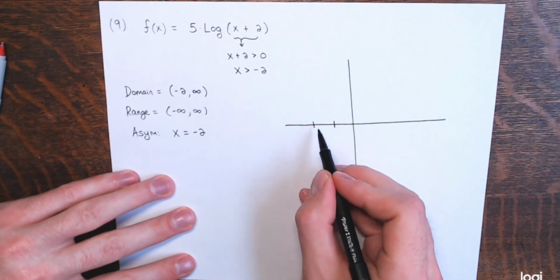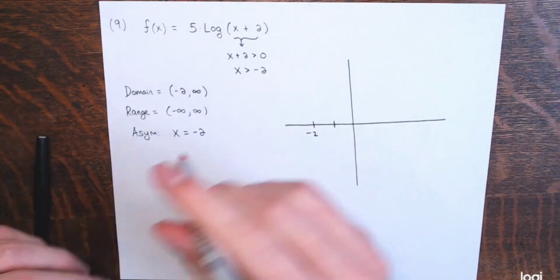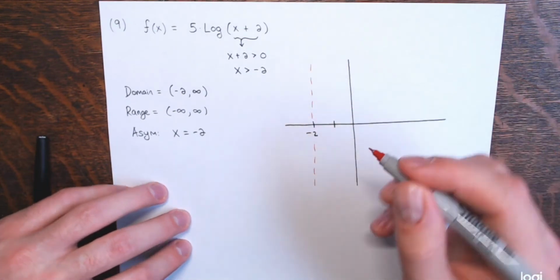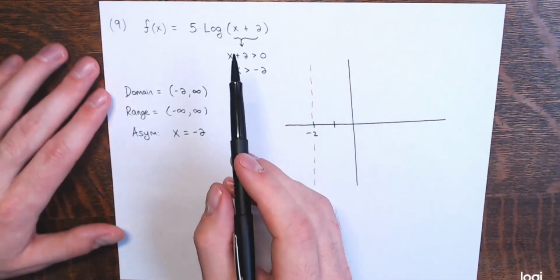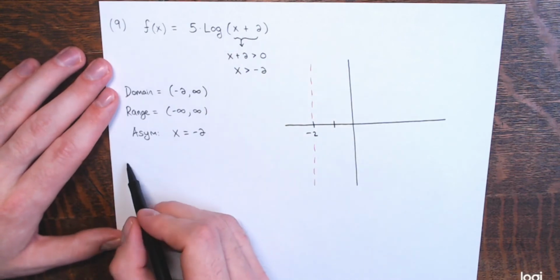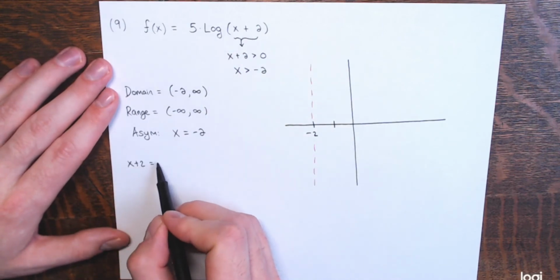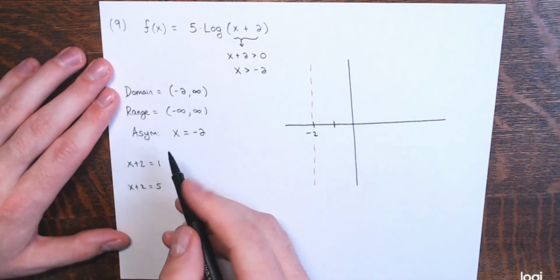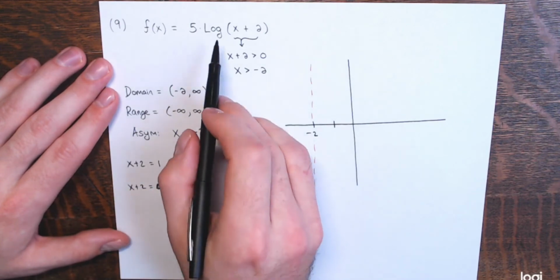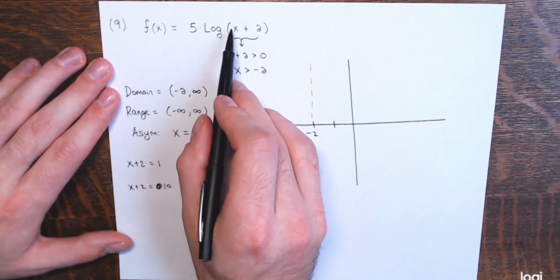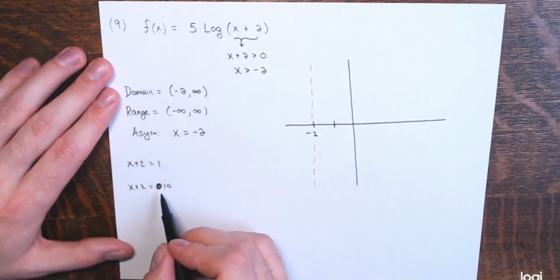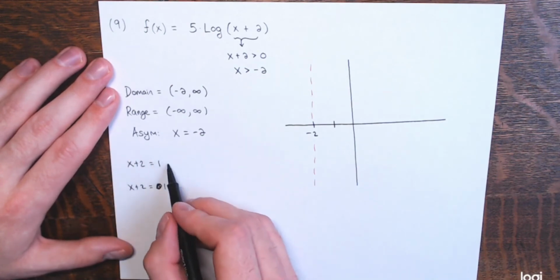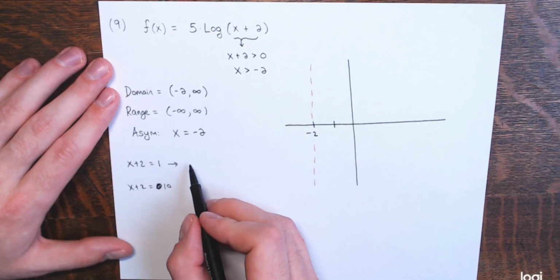So here's negative 2. And there's the asymptote. Now, what I would like to plug in is values that make x plus 2 equal either 1 or 10. This is base 10, sorry. So I want powers of 10 in here, or x plus 2 equal to 100, or 1/10th, 100th, whatever. So here, when is x plus 2 equal to 1? When x equals negative 1.